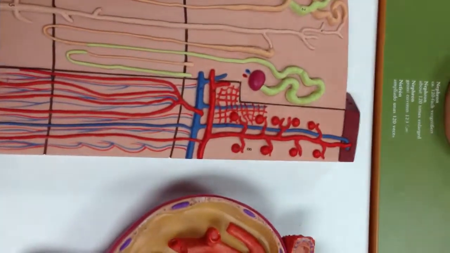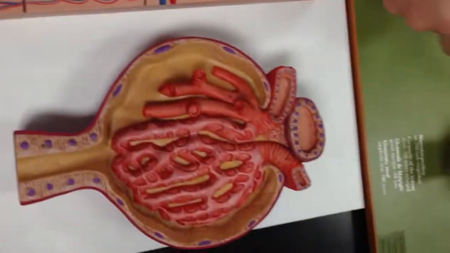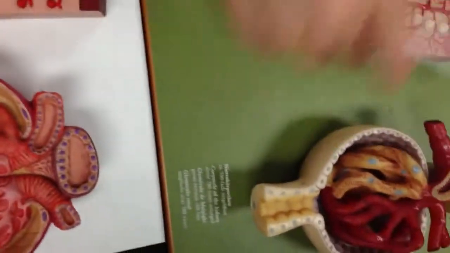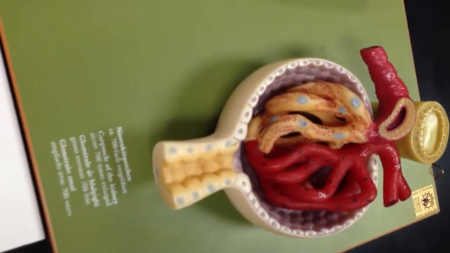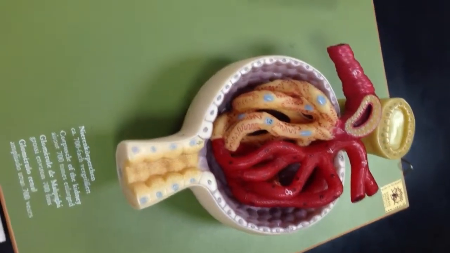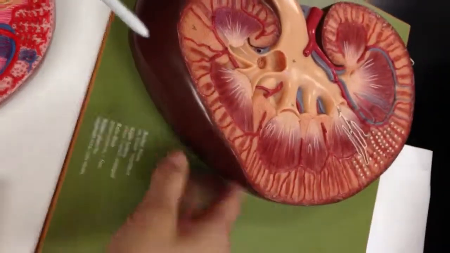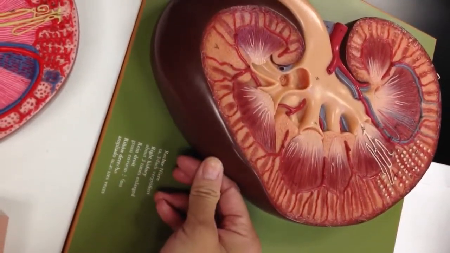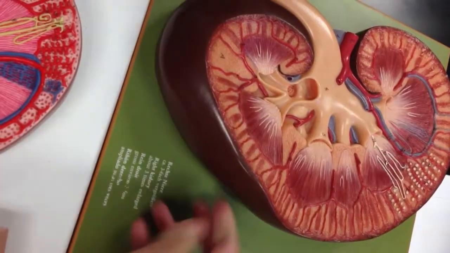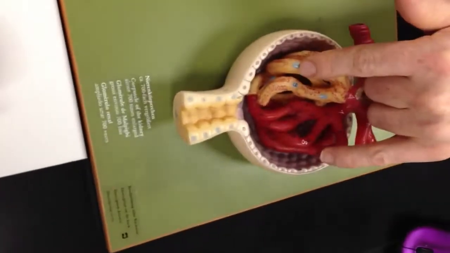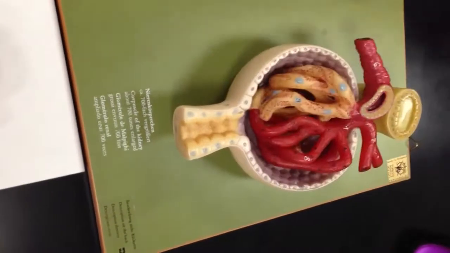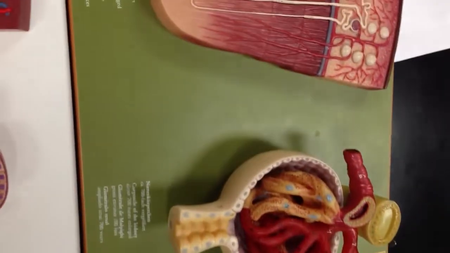Yeah, that's true. Where's the visceral and parietal? Oh, visceral and parietal? You're probably talking about the entire kidney. Oh no, that's only on the dissection. So do we have to identify between this and this? No, it's all just glomerulus. Yeah. It's the glamorous one. Glamorous. Got you.